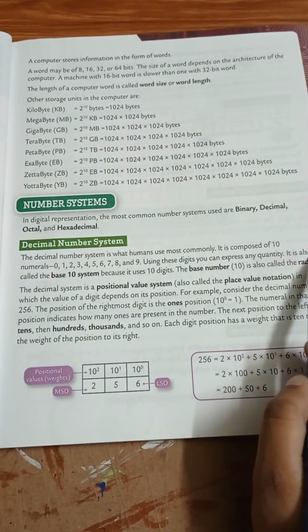Next, the leftmost digit has the maximum positional value. Therefore, it is called most significant digit or MSD. So the leftmost digit of any number is called most significant digit because it has maximum positional value.